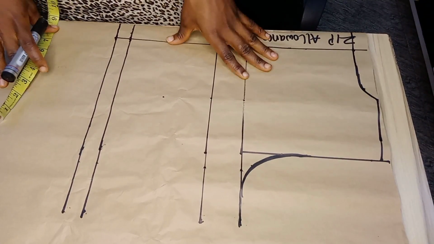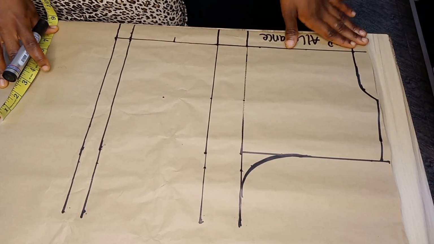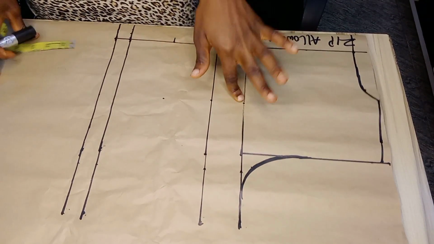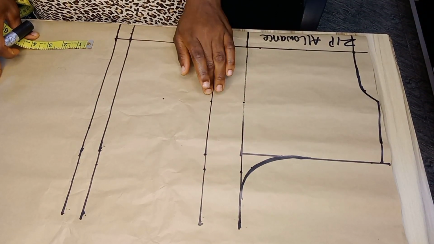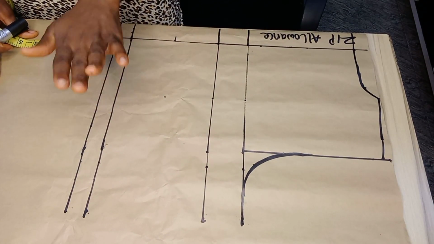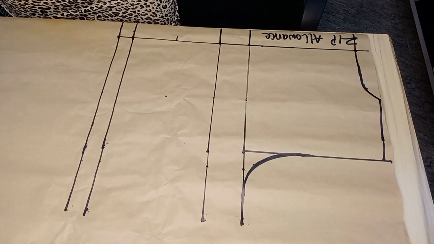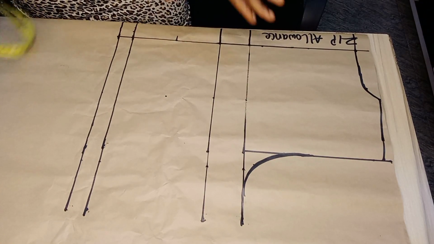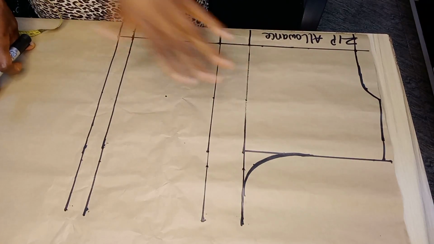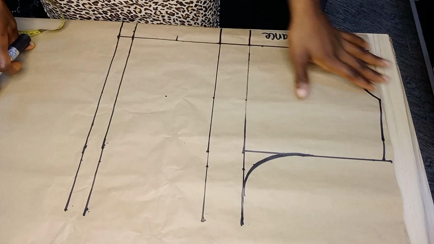So for the back, we have zip allowance. As you can see, this is the zip allowance. We have our chest line, we have our bust. We don't need our under bust in this case when we are doing the back. This is our half length and the allowance. So what we are going to do now is that for a tube dress, for a tube top, we don't need the whole of this.